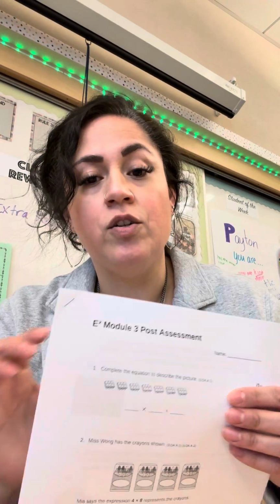So here we go. Module 3 post-assessment, number 1. Complete the equation to describe the picture. Your assessment has a picture that you will need to reference in your multiplication equation.